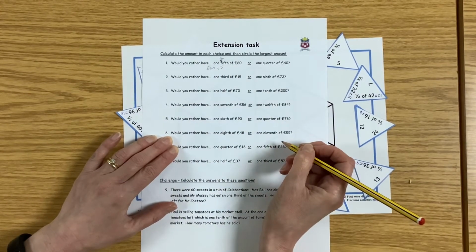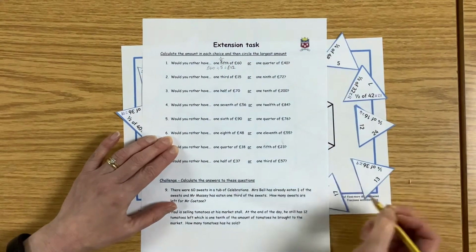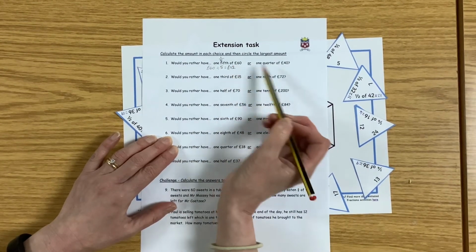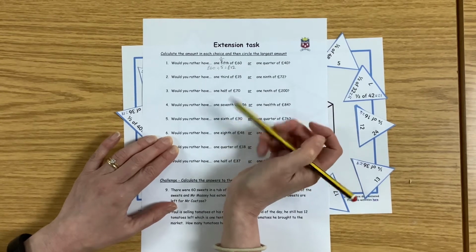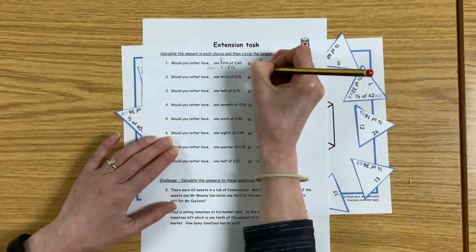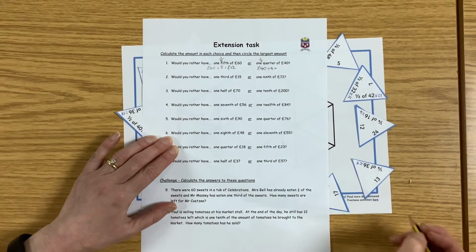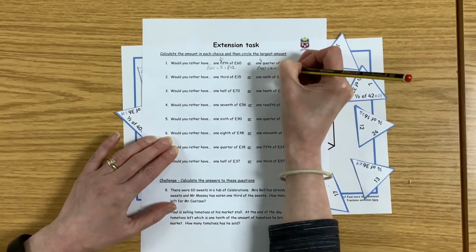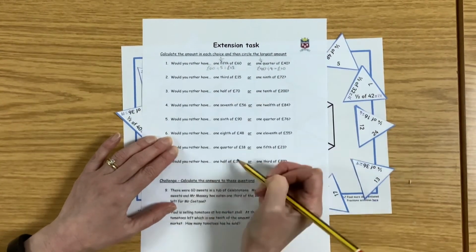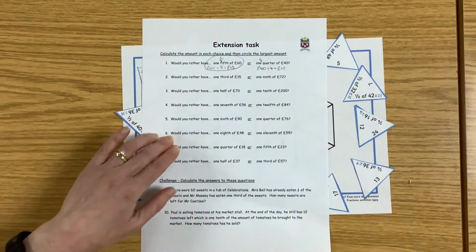What's 60 divided by 5? Think about your 5 times table. That's going to be 12, so it's going to be £12. So if I was given 1/5 of £60, that would be £12. What's 1/4 of £40? Well, 1/4 looks like that, doesn't it? 1/4. So if I take my £40 and I divide it by 4, what's £40 divided by 4? £10. So which one would I rather have? Would I rather have £12 or would I rather have £10? I would definitely rather have £12. So I put a circle around that one.